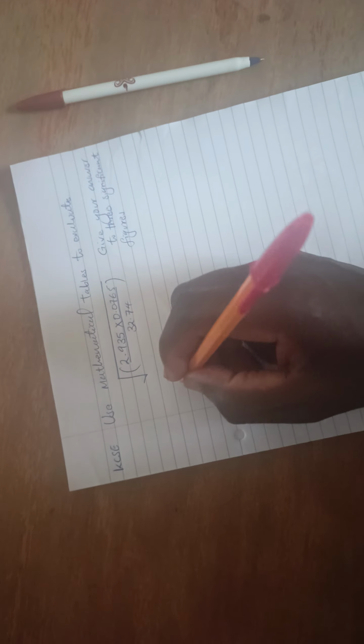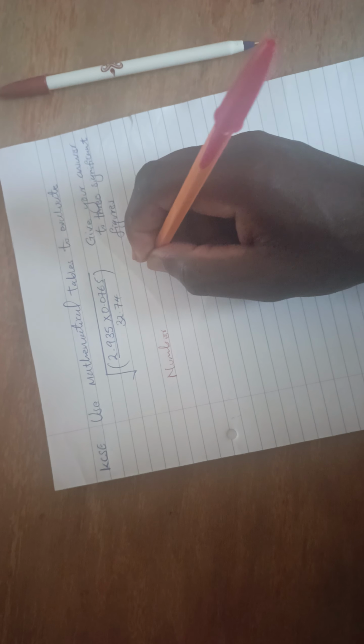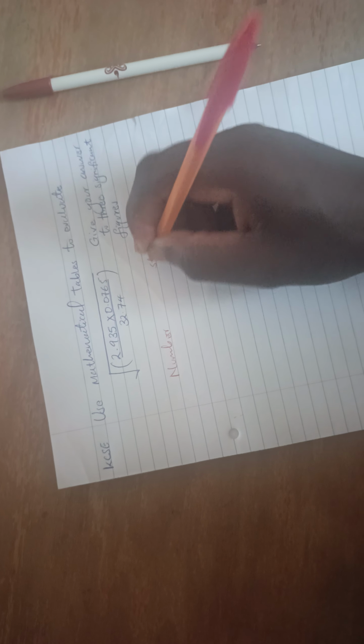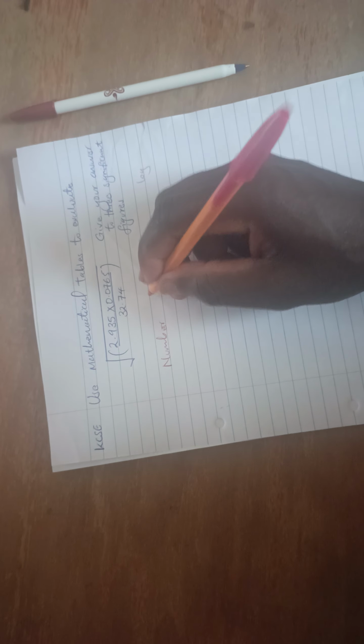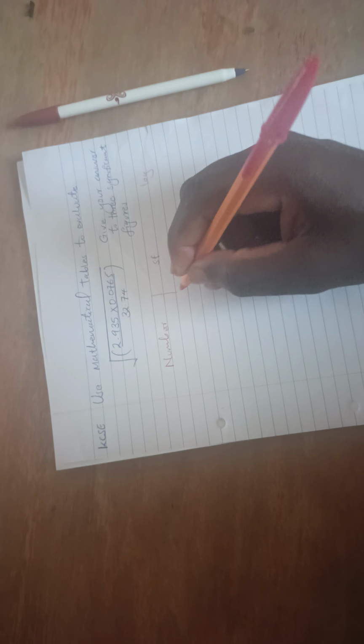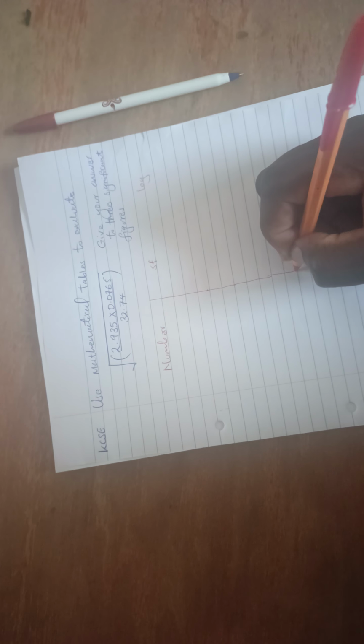So the first item is the number. Then you need to have the standard form, you can write it as SF. And lastly, you need to have the log. Again, now you can have a table there.